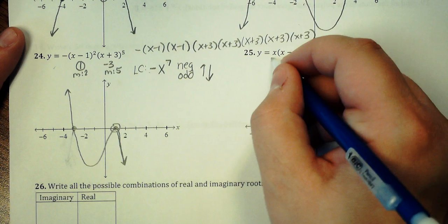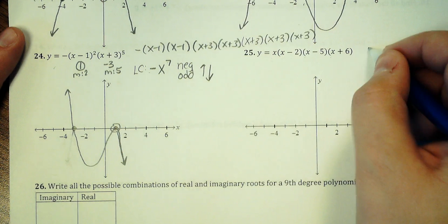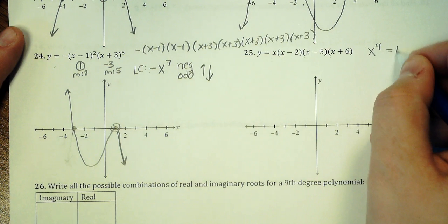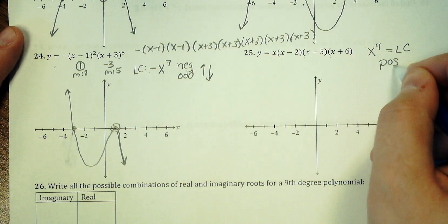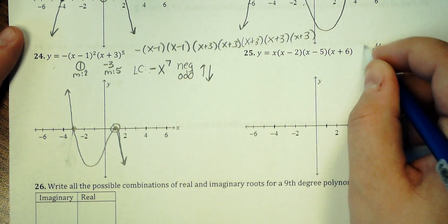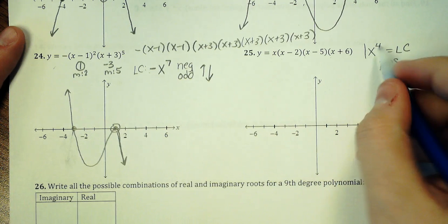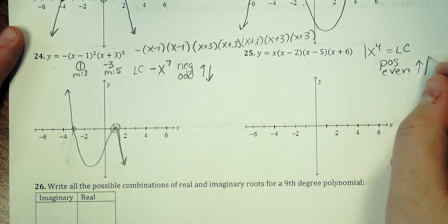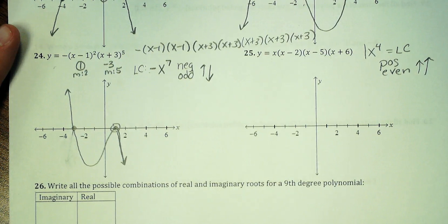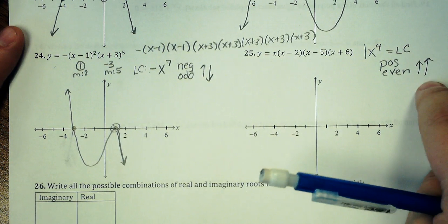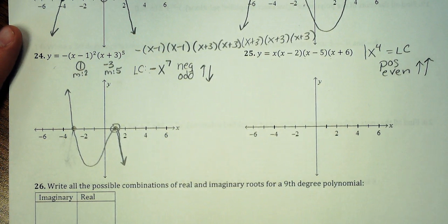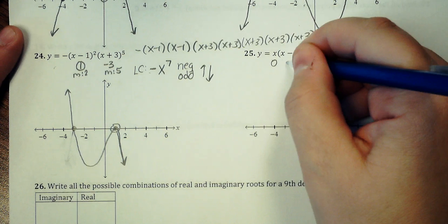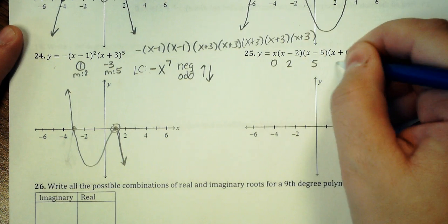Okay, no multiplicities on this. You have 1, 2, 3, 4. X to the 4th is going to be your leading coefficient. That's positive and even. Positive because we would just have a positive 1 there. Even because 4 is an even number. Even goes the same direction. Odd goes opposite directions. This goes up because it's positive, and then you're just figuring out where you go through. So 0, 2, 5, and -6.